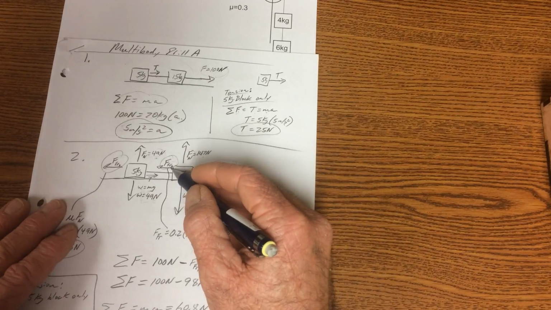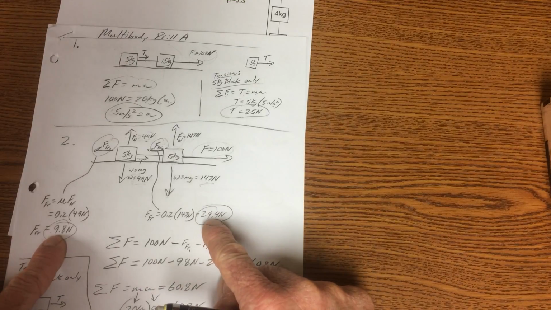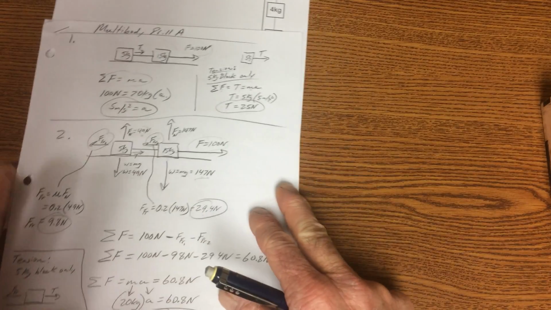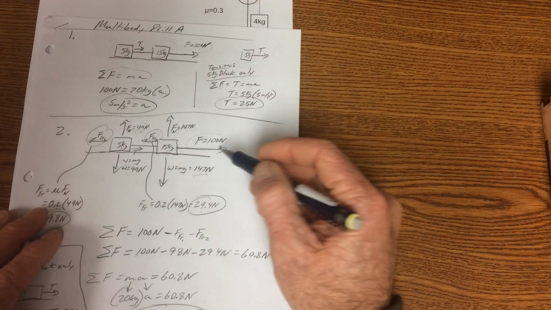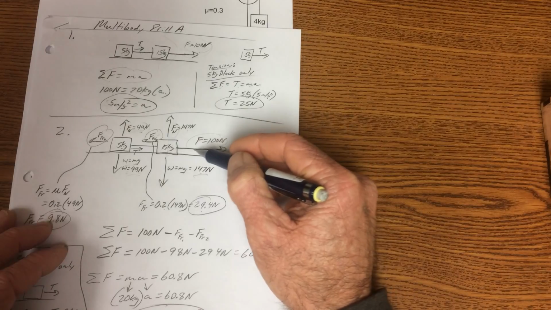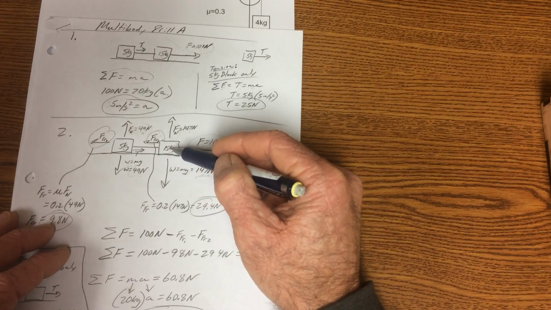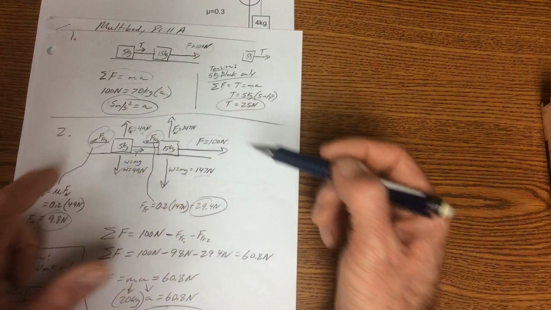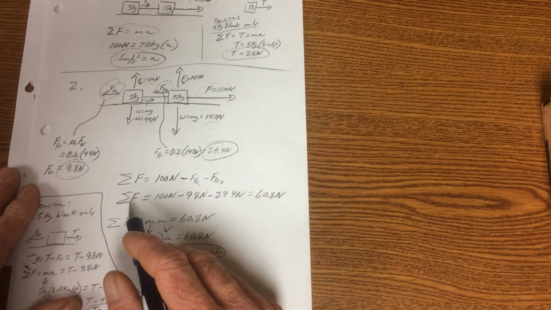Now, I've got arrows showing this is pointing to the left, and I'm calling them positive here. You could call them negative, but we'll get to that in a second. So I've got all the forces that are acting here. I've got the force that's pulling this rope, and then I've got the force of friction from this block pulling to the left, the force of friction from that block pulling to the left. So my net force is what I get if I add all those up.